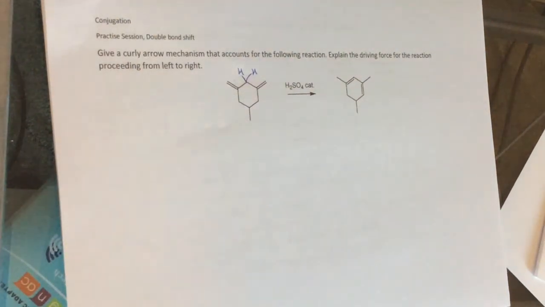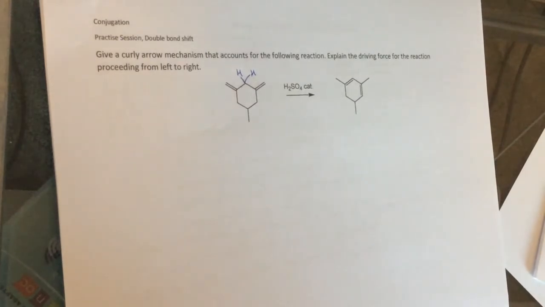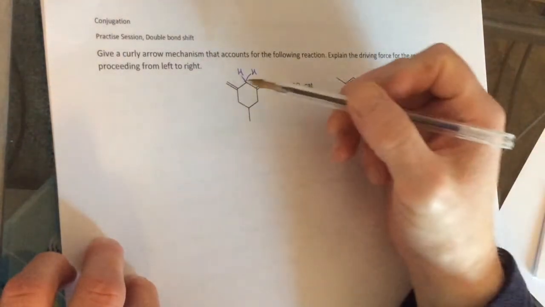This is Dr. Lewis going over some material for the course on conjugation. This was one of the examples which demonstrates, if you like, the power of conjugation or resonance. So here we have a molecule.